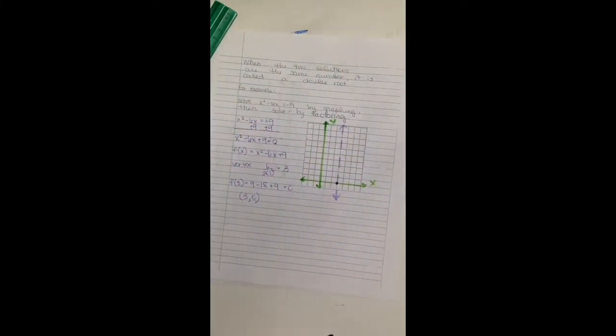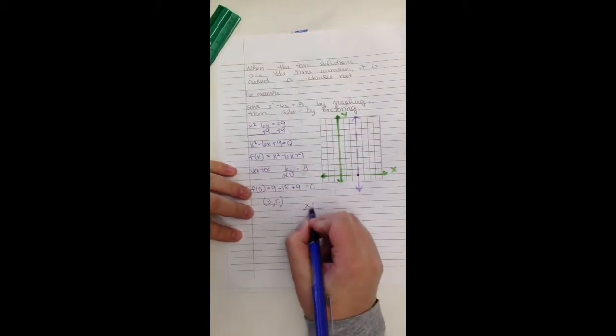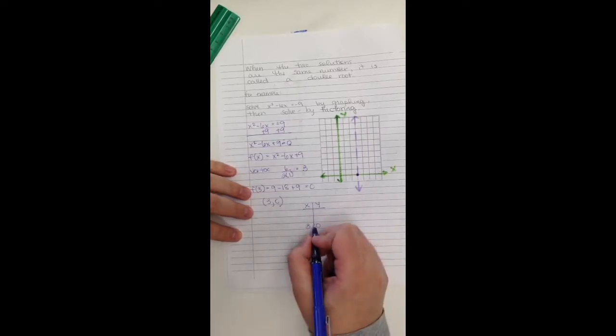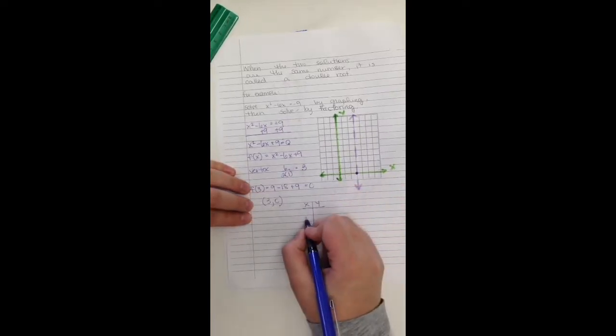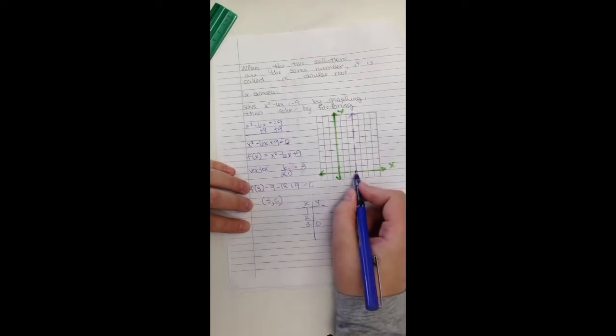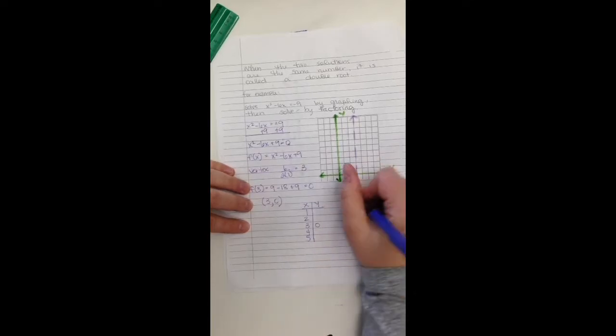And then we're going to pick values on the left and the right. So I have x and y values. 3, 0 is my vertex. So to the left I'm going to do 2 and 1. And then on the right I'm doing 4 and 5. I'm going to start plugging those in.